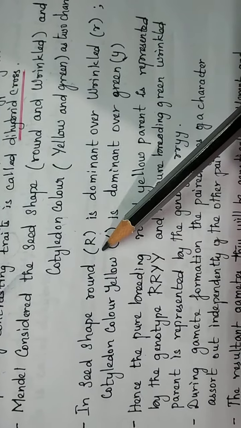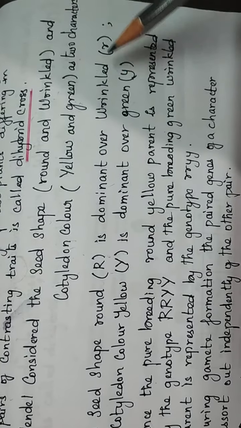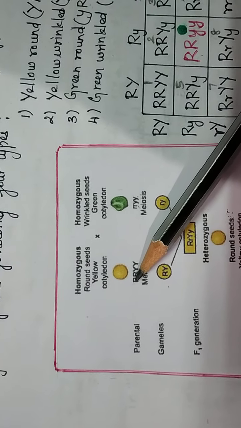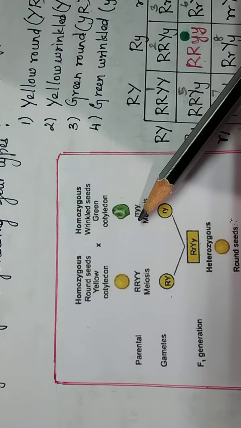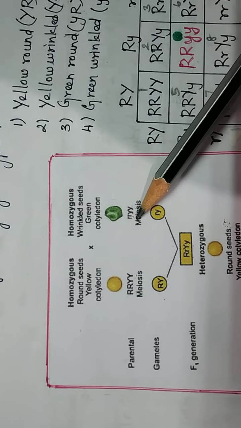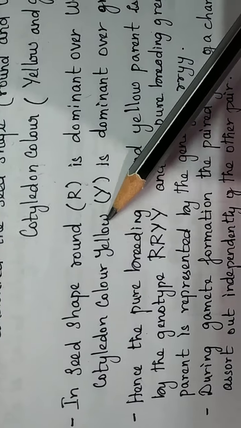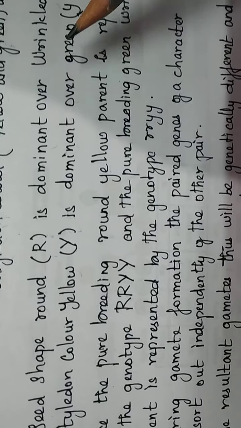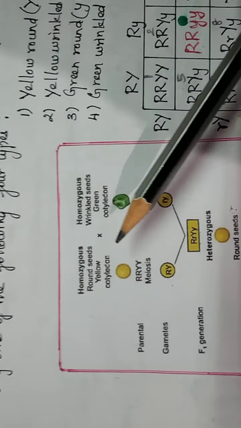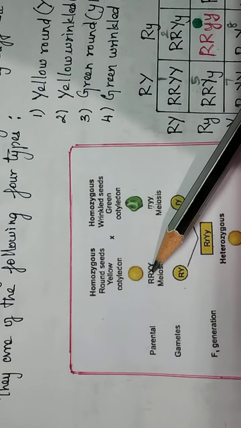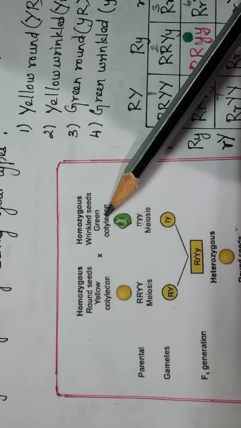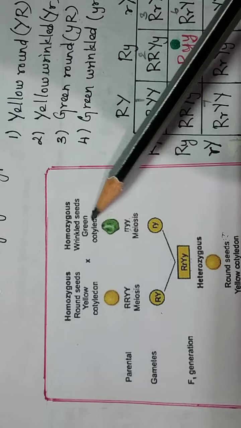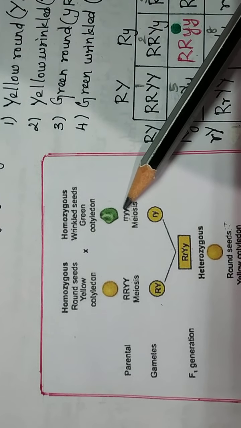In seed shape, round, capital R, is dominant over wrinkled, small r. And for cotyledon color, yellow, capital Y, is dominant over green, small y.